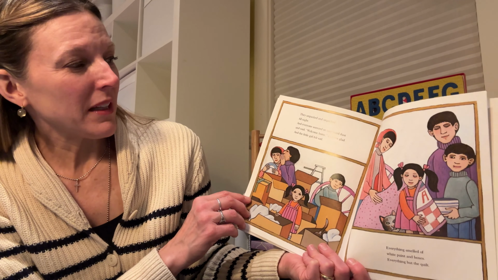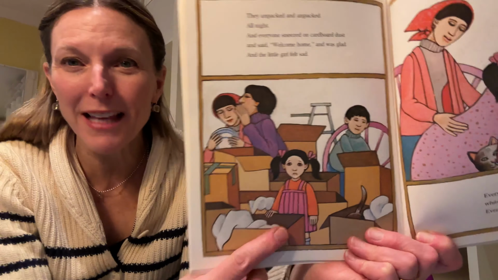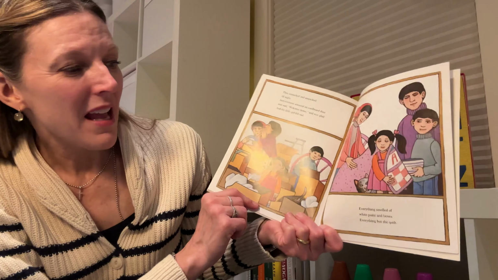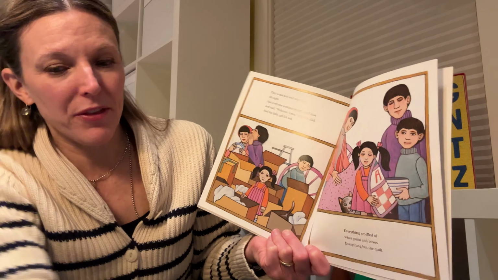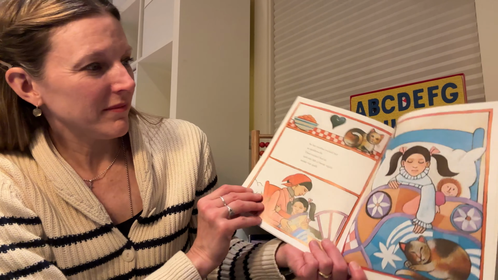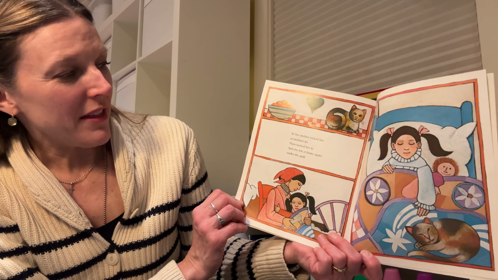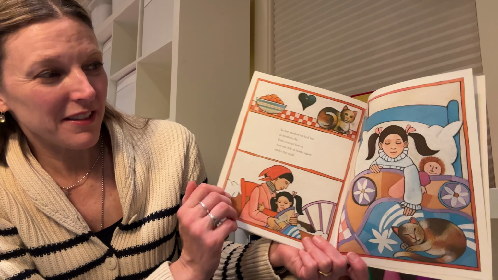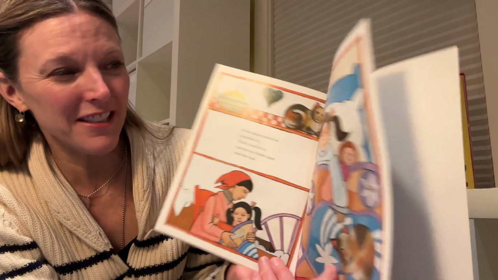"Welcome home," they said, and everyone was glad. But the little girl felt sad. Everyone smelled of white paint and boxes, everything but the quilt. So her mother rocked her as mothers do, then tucked her in, and she felt at home again under the quilt. There she is. That's the same quilt. See the stars?